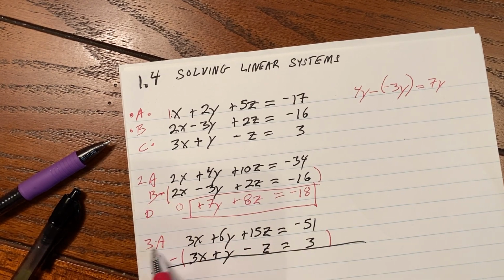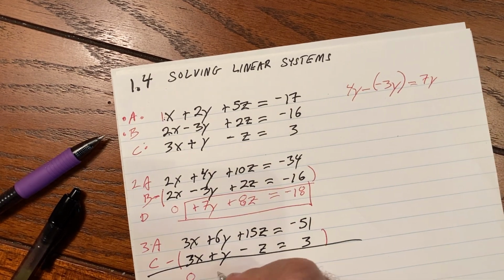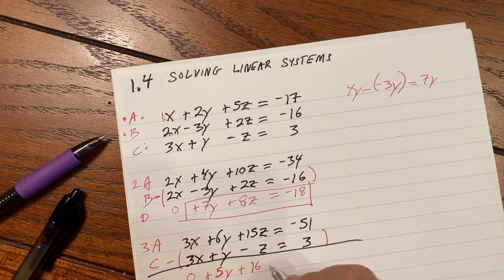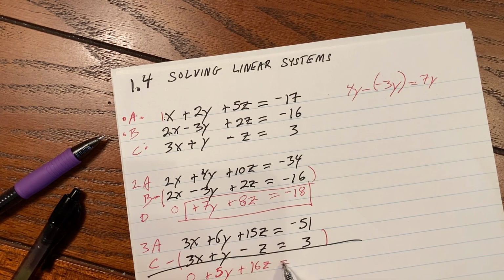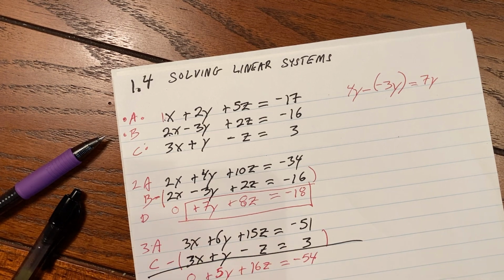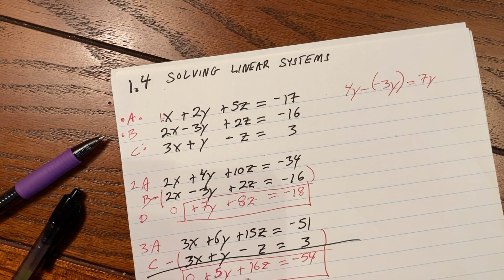Okay, so it's this equation minus this equation. This minus this is 0. This minus this is 5y. This minus this is 16z. It's positive 16z. And equal negative 51 minus 3 is negative 54. So now we have this equation. We got rid of the letter x. Do I need that 0 there? Nope, I can just use this.